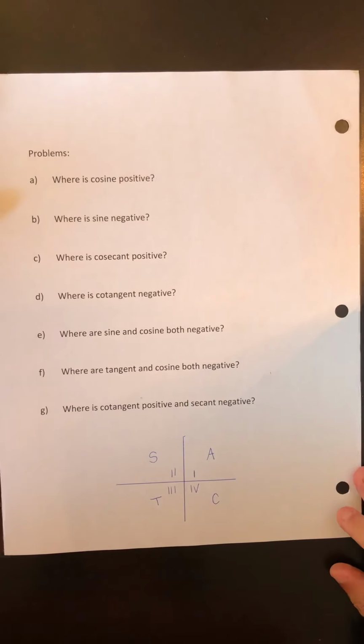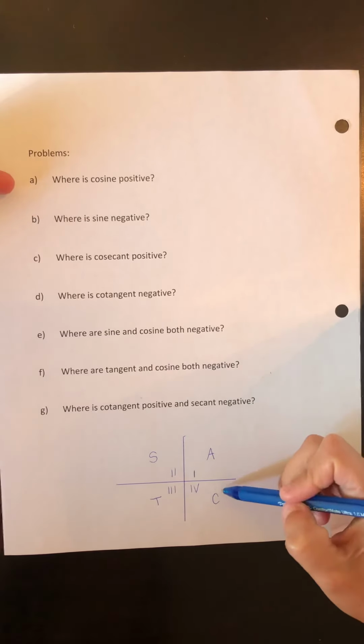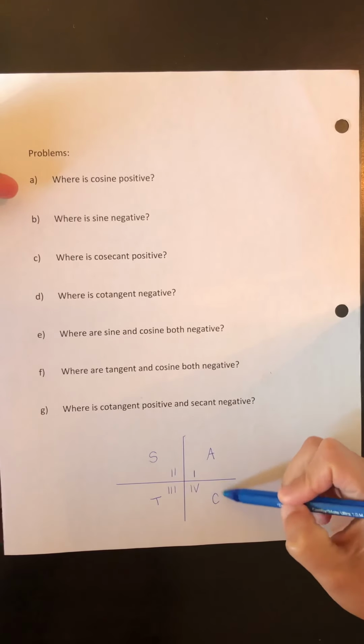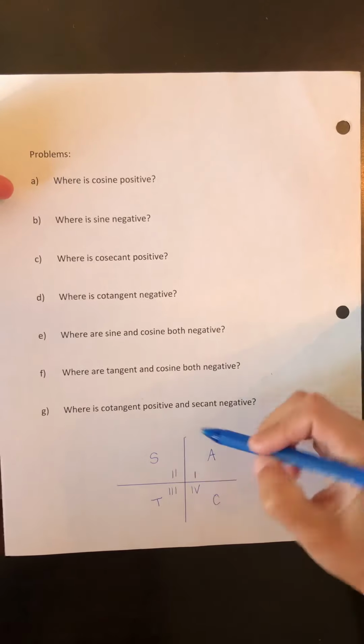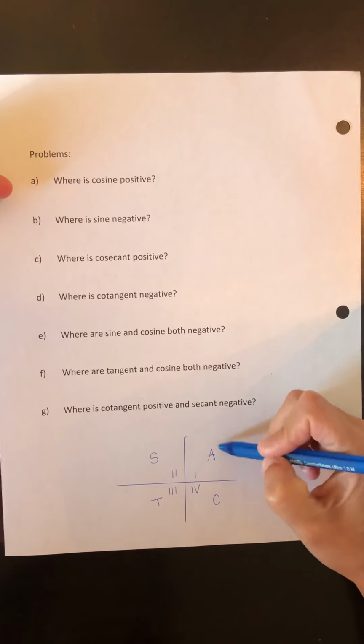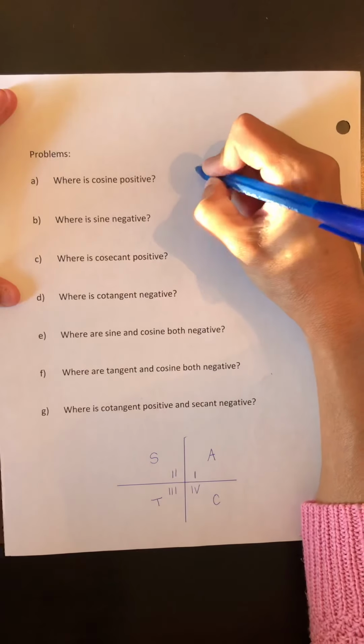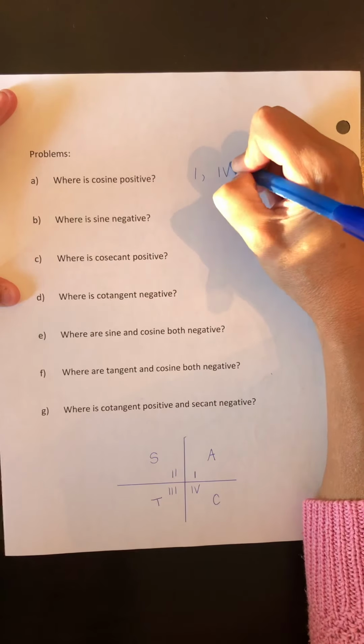So let's try problem A. Where is cosine positive? Cosine will be positive in quadrant 4. That's what the C indicates. But it'll also be positive in quadrant 1, where all functions are positive. So the answers are 1 and 4.